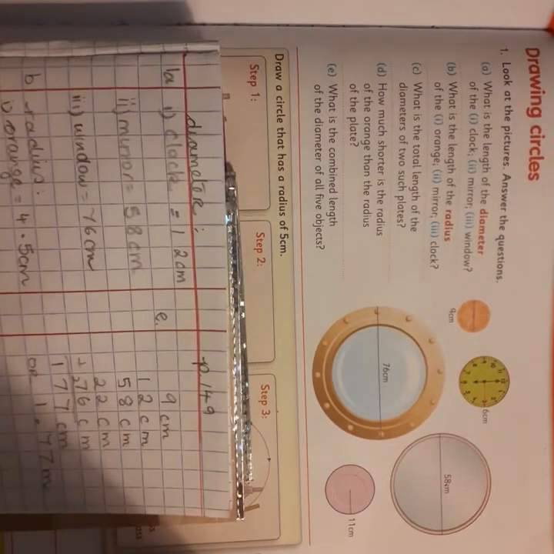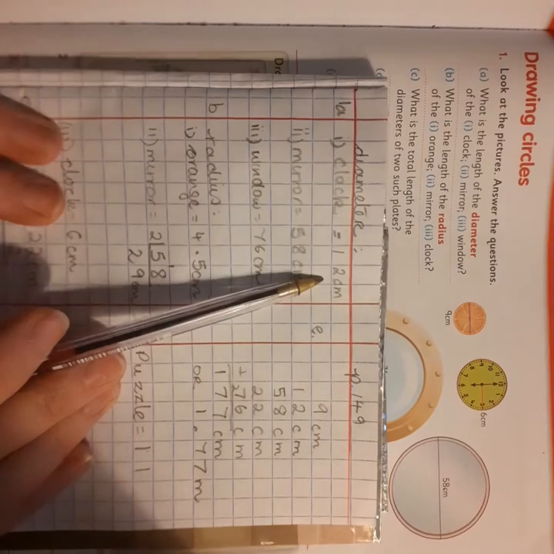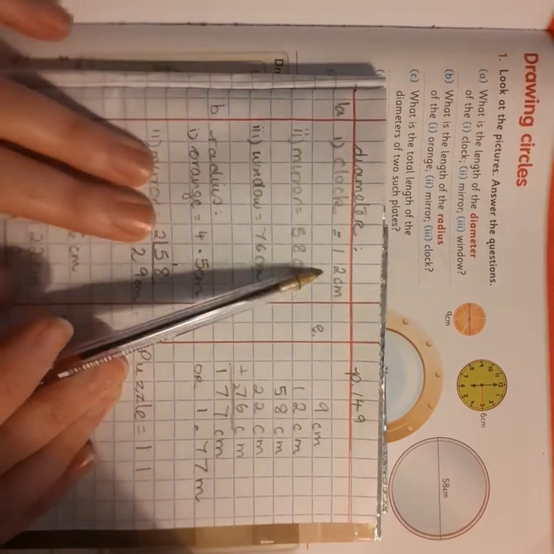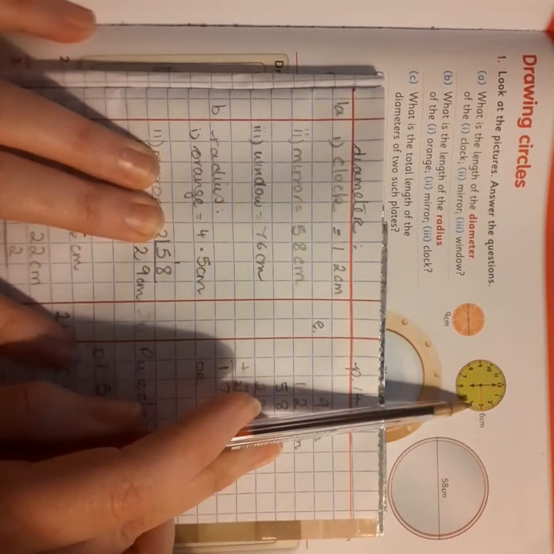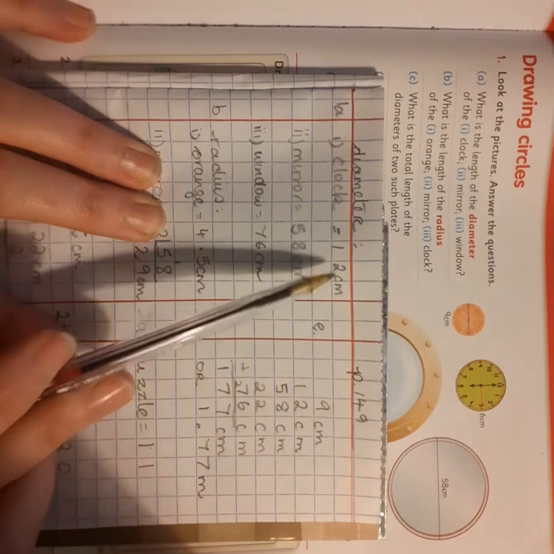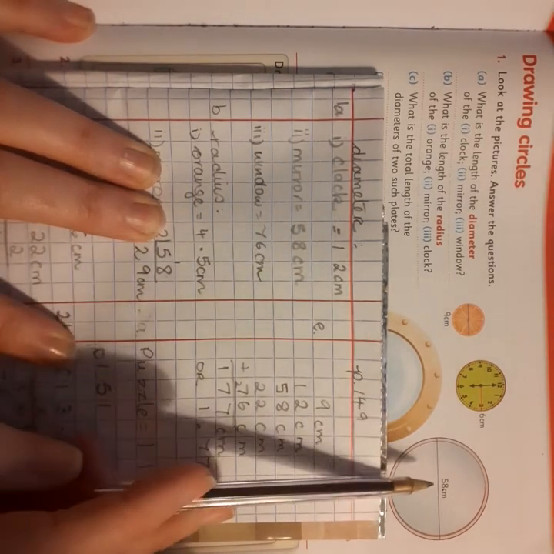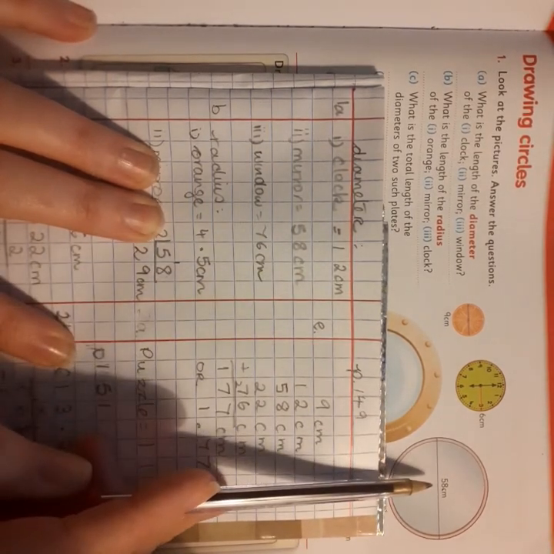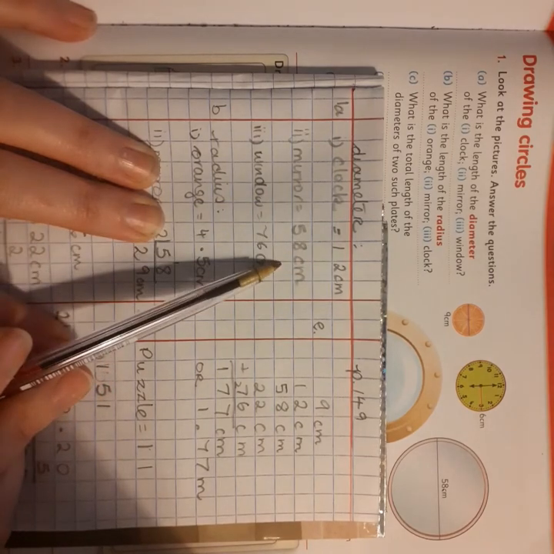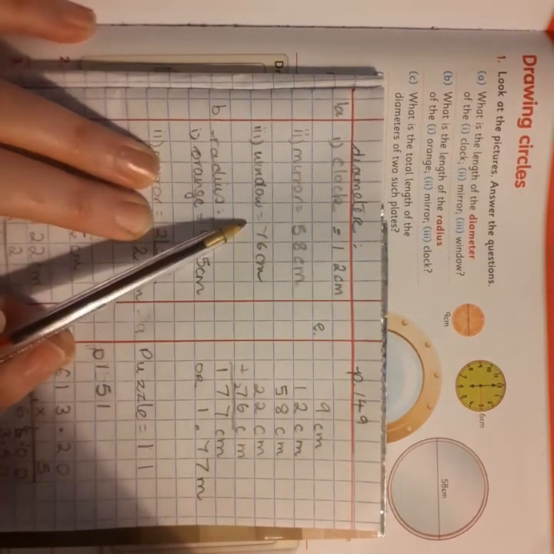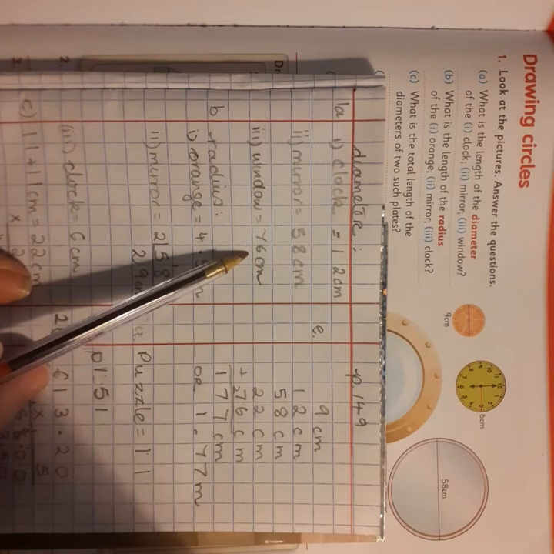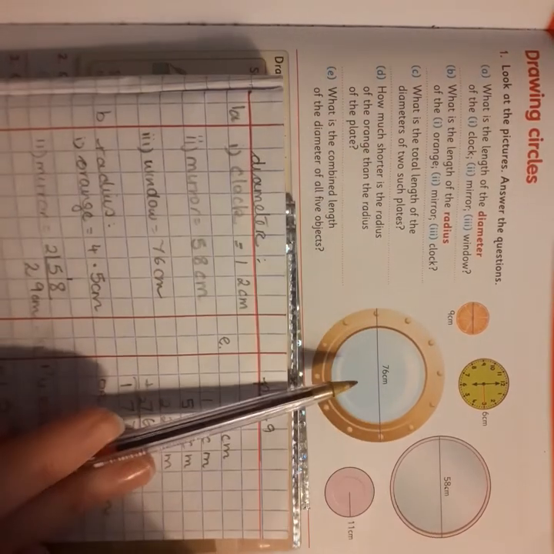So looking at the clock, for the clock, you should have gotten a diameter of 12 centimetres. The radius given is 6, so double it to get the diameter, 12. The mirror measures 58 in diameter, so 58 centimetres. And the window measures 76 centimetres, and that's visible there.